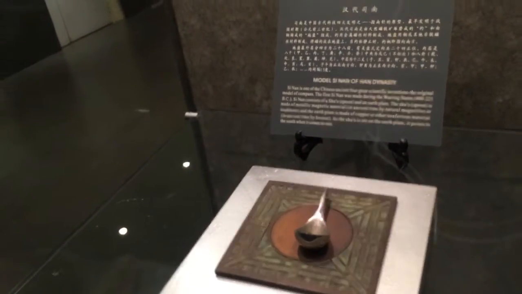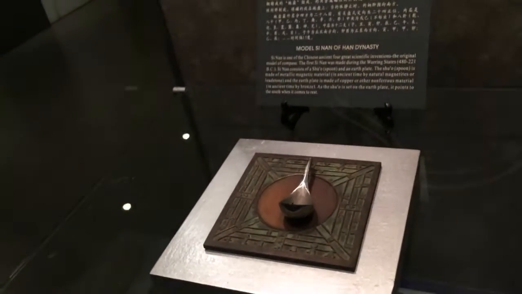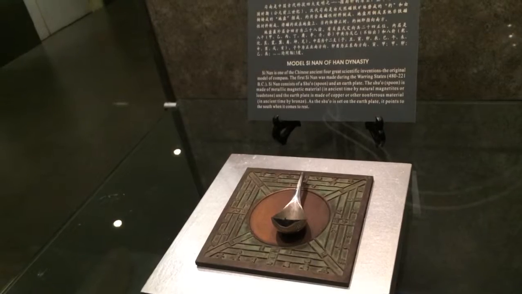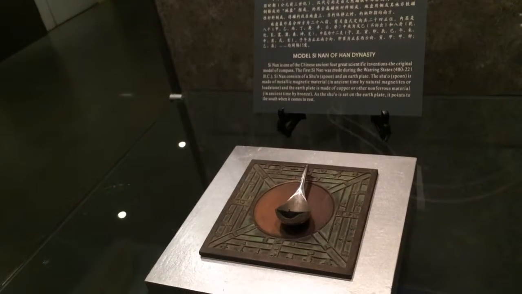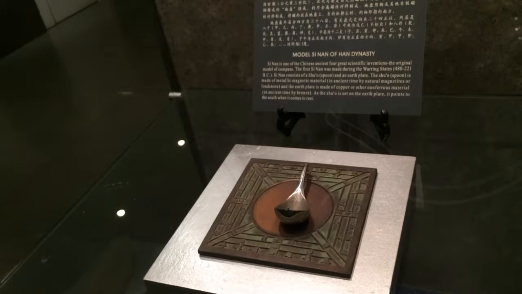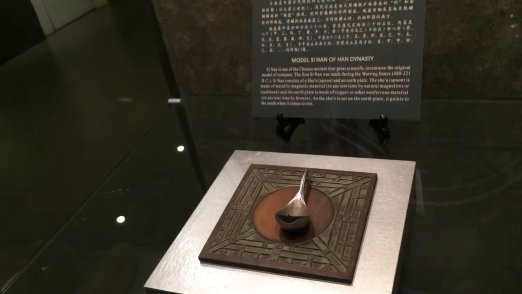Model of Sinan, Han Dynasty. Looks like some sort of alien movie contraption. Chinese ancient four great scientific inventions. Original model compass. The first Sinan was made during the Warring States.